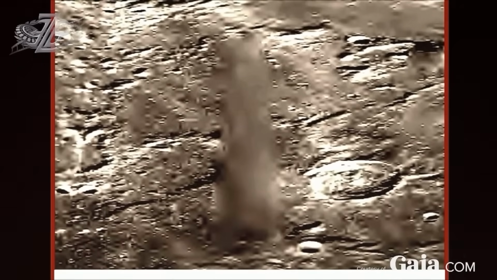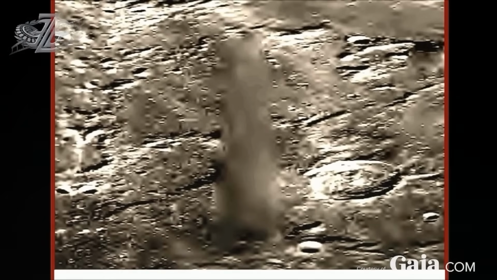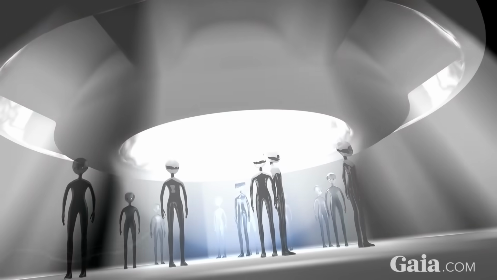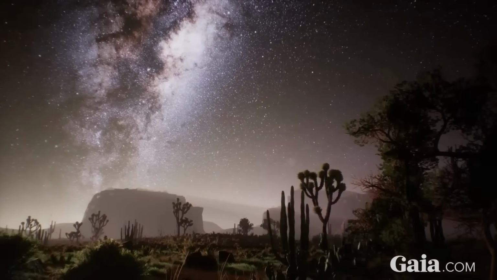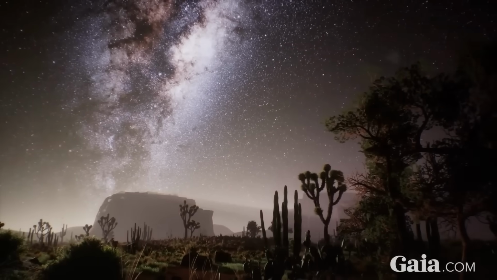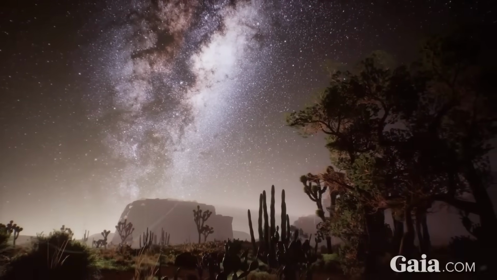Here's another one that looks more like some kind of a tower, perhaps, or an obelisk that's been pixelated out. These are from the Clementine mission. Now, when people see things like this on the moon, the first thing that comes to mind is aliens, ETs, UFOs, things like that. And I fully believe, I'm certain, that we are not alone in this universe. It would make no sense for us to be.